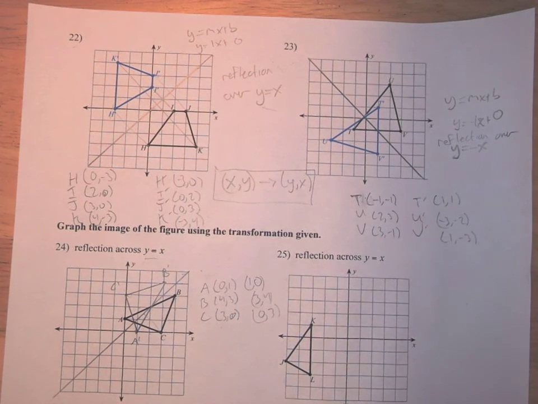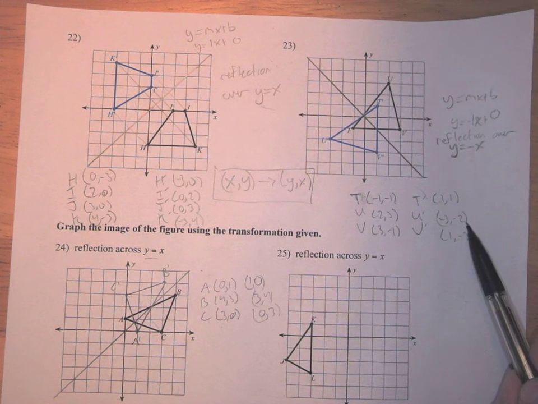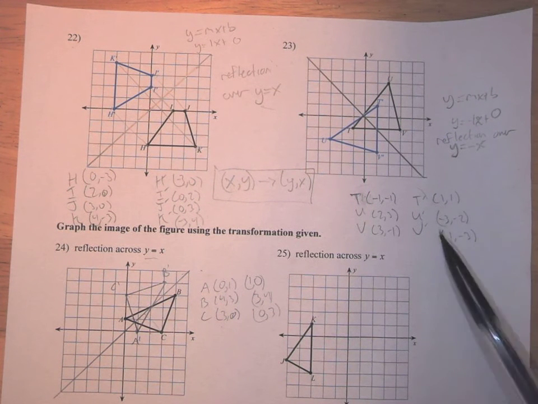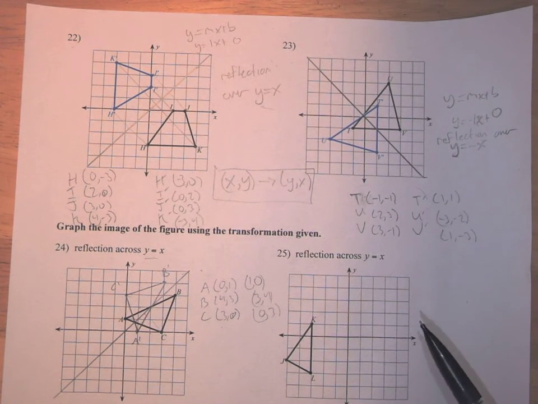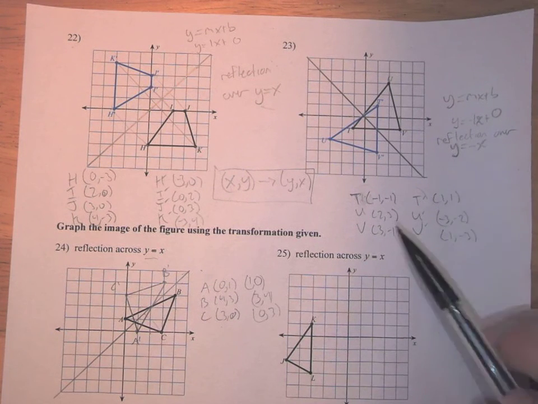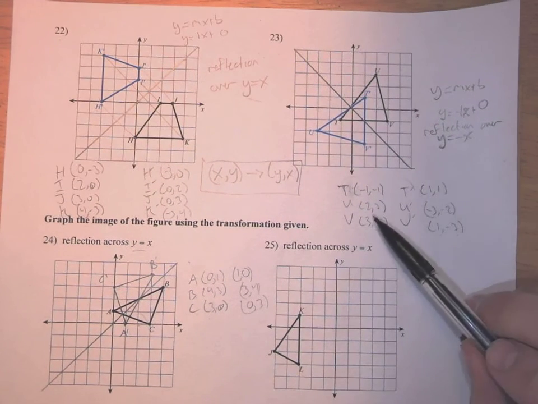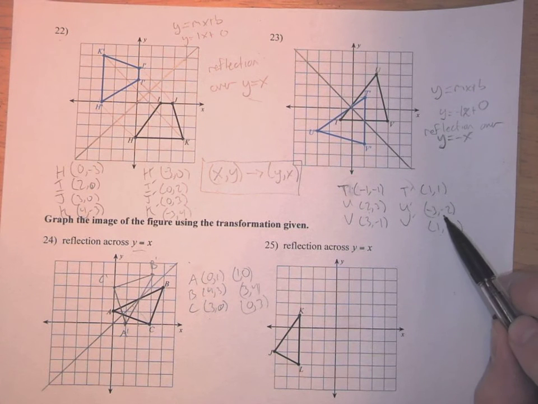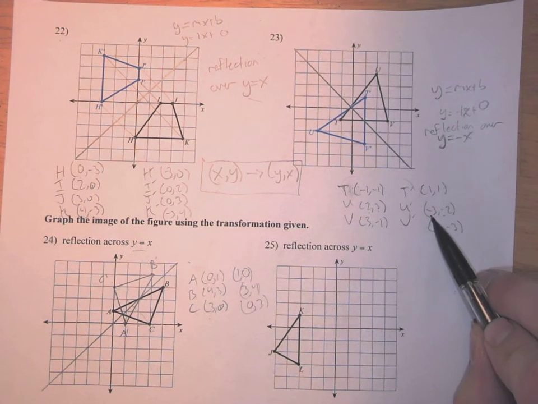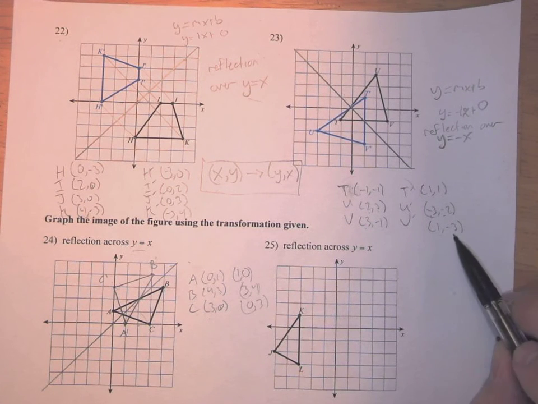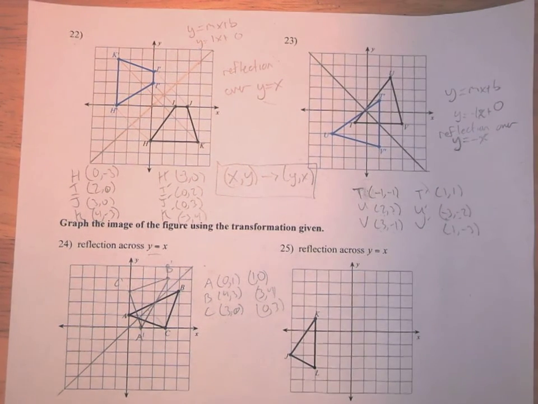So let's see what's happening. This one's kind of hard to see, but if you look at the other ones, 2, negative 2, 3, negative 3. 3, negative 3, negative 1, positive 1. So what's happening is the sign is changing. Not only are they switching positions, but we're also taking the opposite of what we started with. So this 2 in the x position becomes a negative 2 in the y position. This 3 in the y position becomes a negative 3 in the x position. This positive 3 in the x position becomes a negative 3 in the y position. And this negative 1 in the y position becomes a positive 1 in the x position.